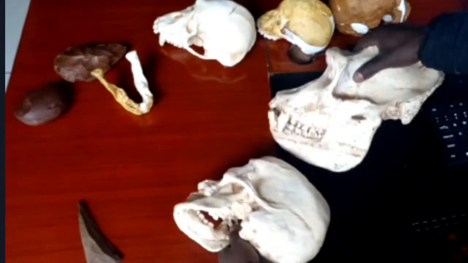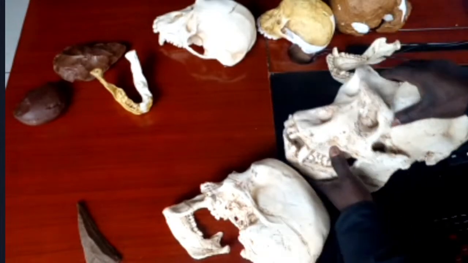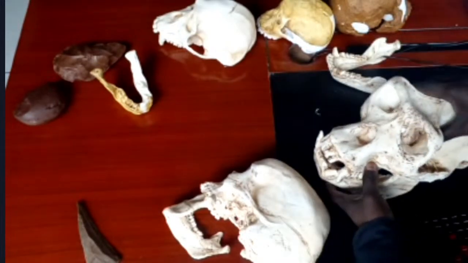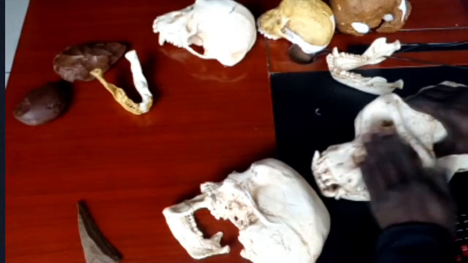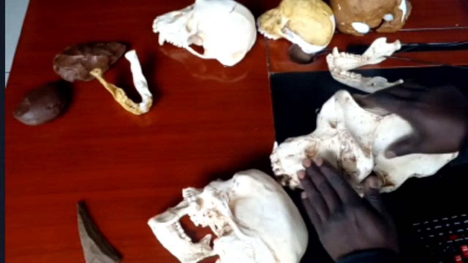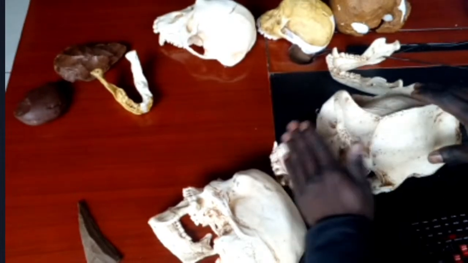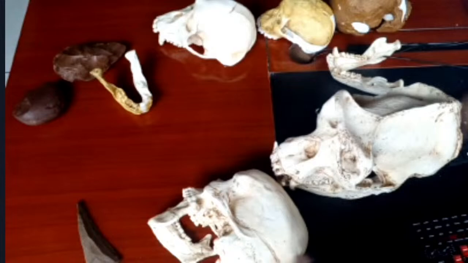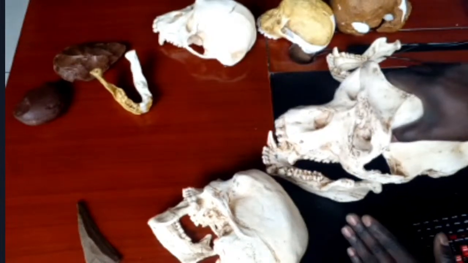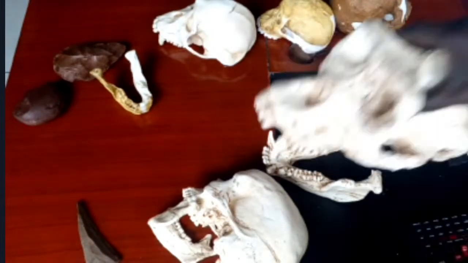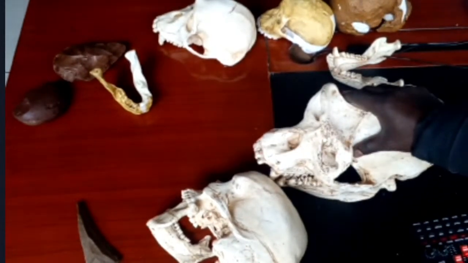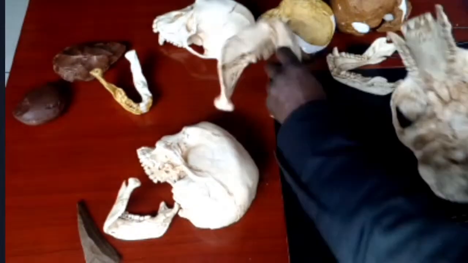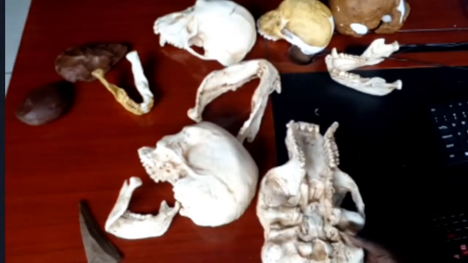Then another thing you can talk about here is we talked about the shape of the skull, that it is a sloping face. The other one is not. Please, if the skull is like this, don't talk about foramen magnum, because where is the foramen magnum when it's like that? It is not there. So please don't talk about it.